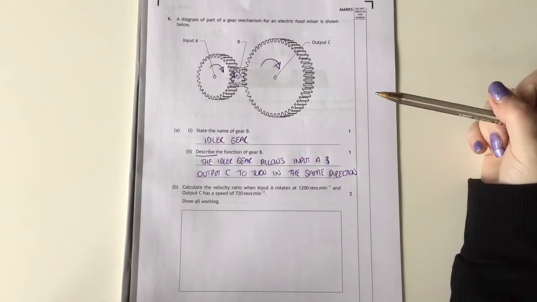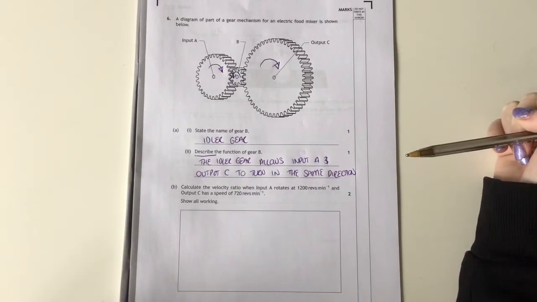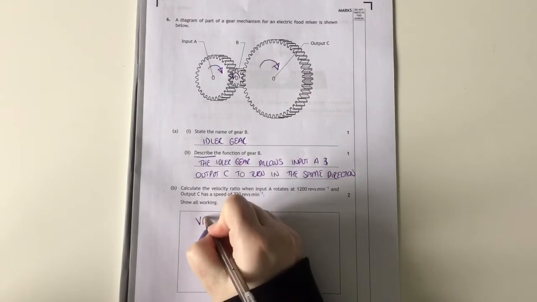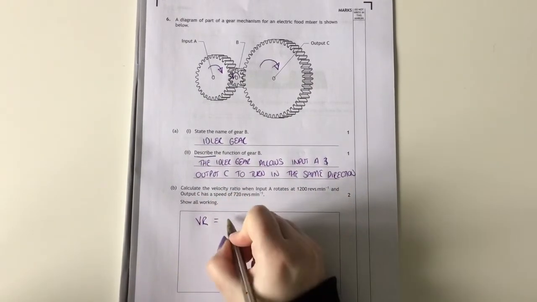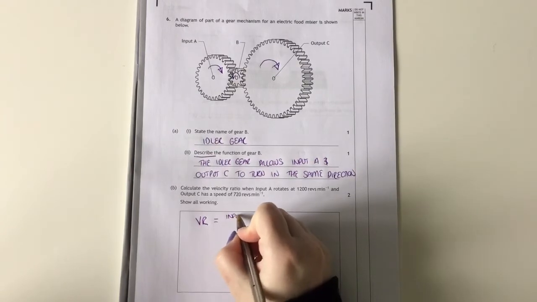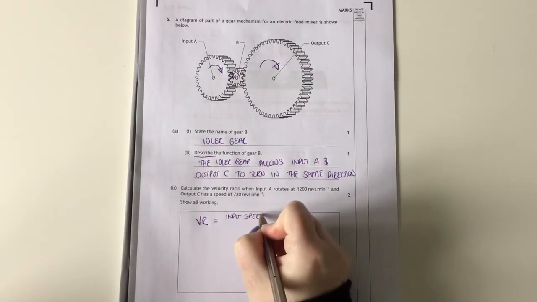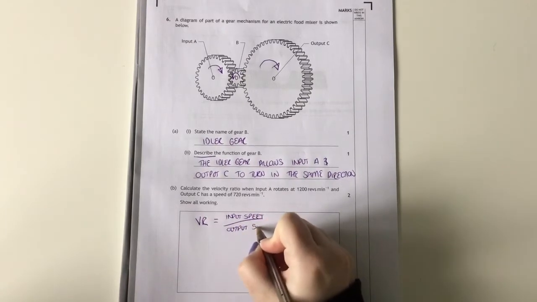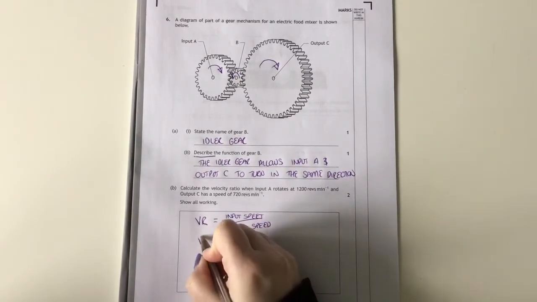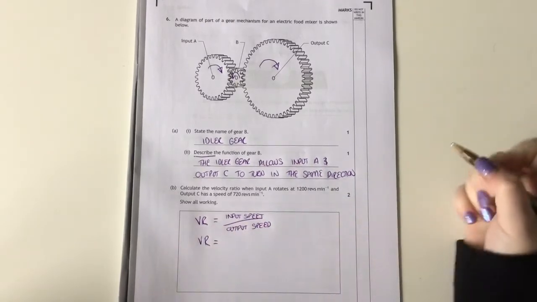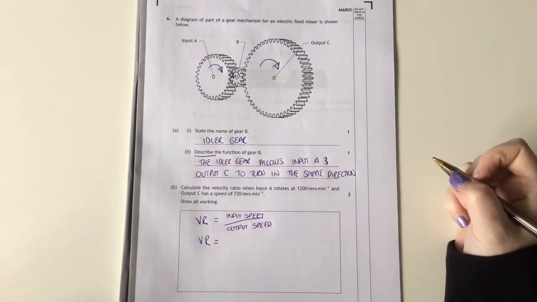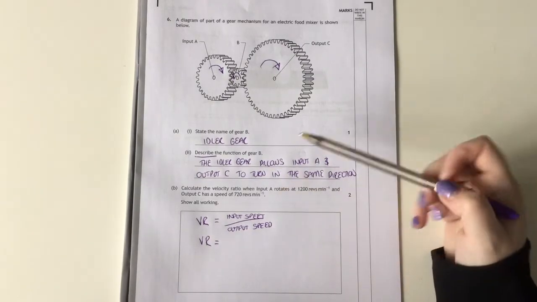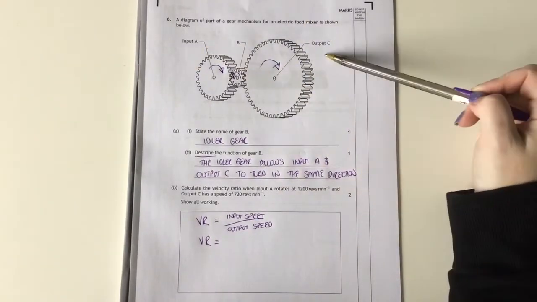Always make sure that you look at the data booklet to make sure that you're using the correct formula that you're given. So for us, we're looking for velocity ratio, so VR for short, equals the input speed divided by the output speed. Now for these types of questions, it's really important that you read it carefully so that you know which one is input, which one is the output. So from the diagram, we know that A is the input and C is the output.